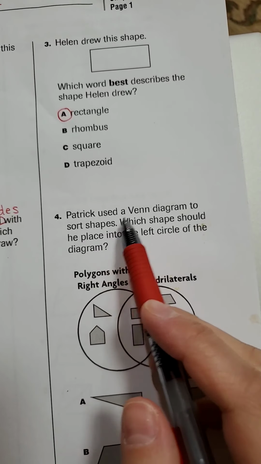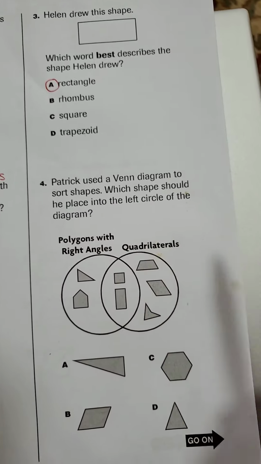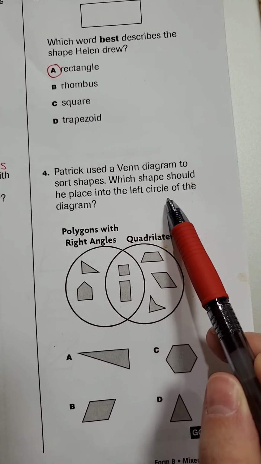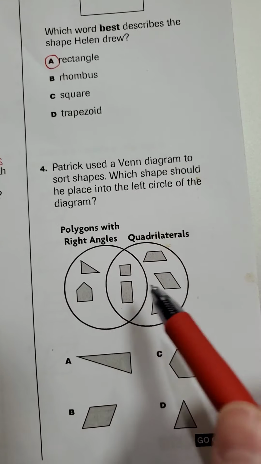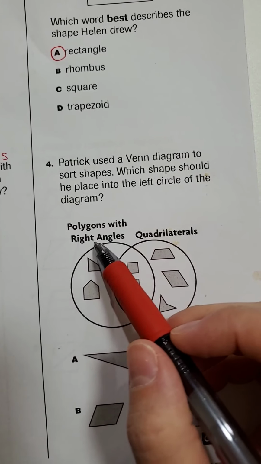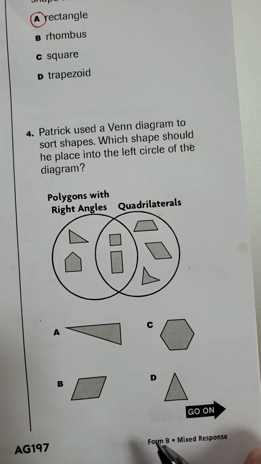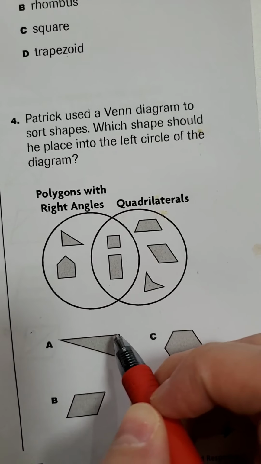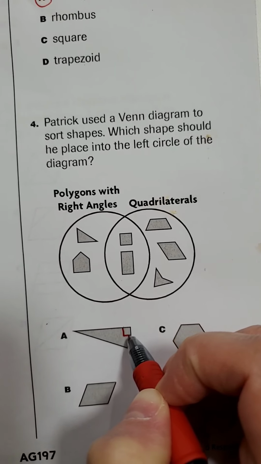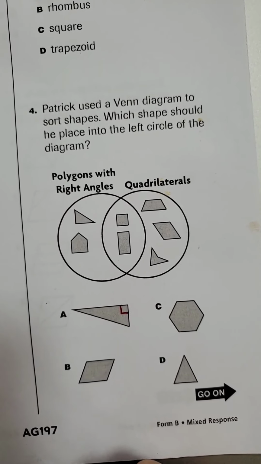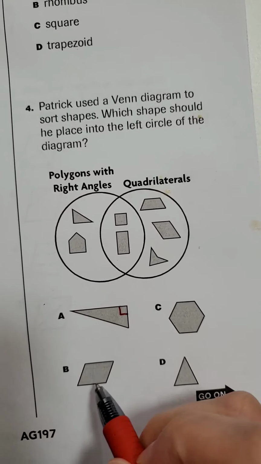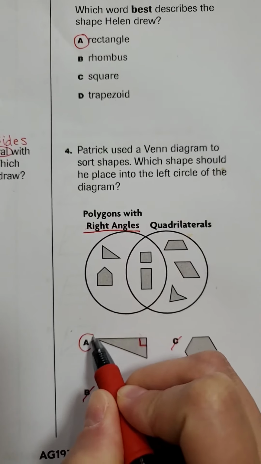4. Patrick used a Venn diagram to sort shapes. Which shape should he place into the left circle of the diagram? So looking at the left circle, it says polygons with right angles. Alright, so I'm looking here. It could be A. There's a right angle for this triangle, and I know that a triangle is a polygon. B does not have any right angles. C does not have any right angles, and D does not have any right angles. So the key here was right angles, okay? That was A.